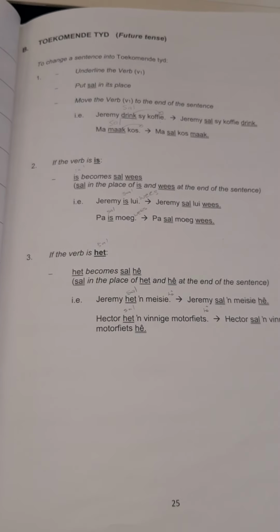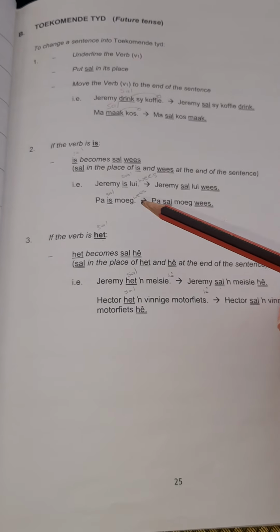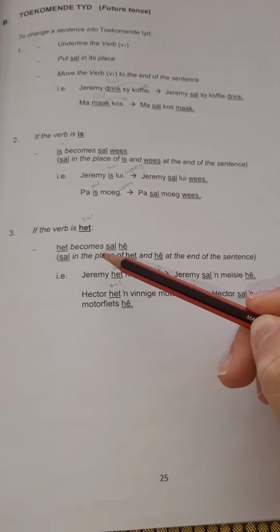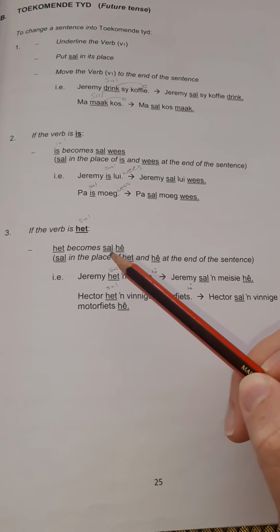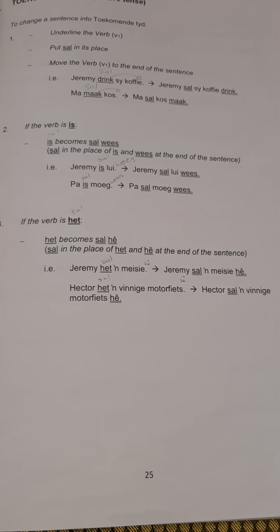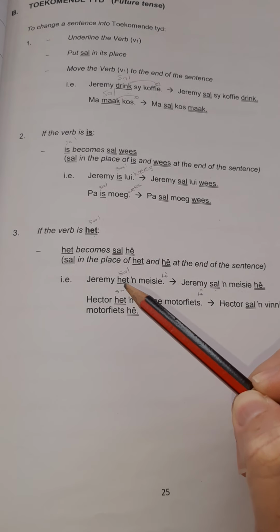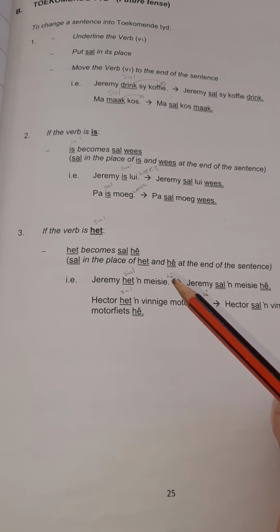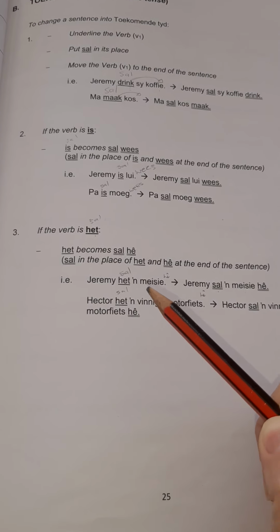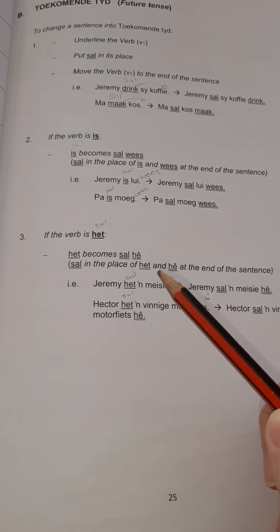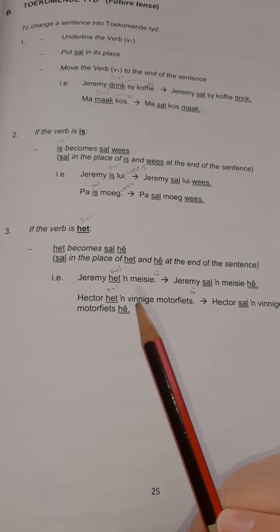The third rule. If the verb, your verb over here or the verb in those sentences is het, het becomes sal hê. Sal will be in the place of the het and then your hê will be at the end of the sentence. Jeremy het 'n meisie. My verb is het. Put a sal in its place and put a hê at the back. Jeremy sal 'n meisie hê.